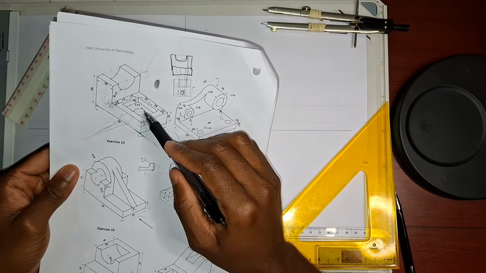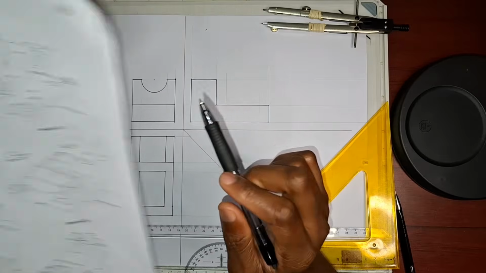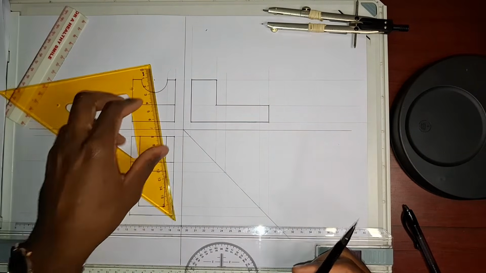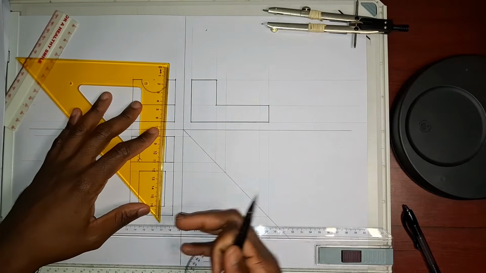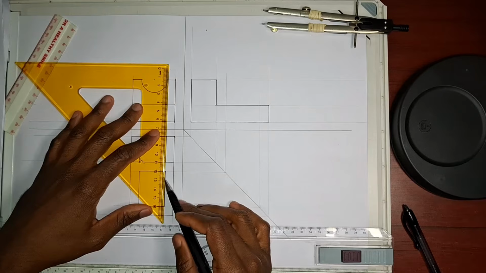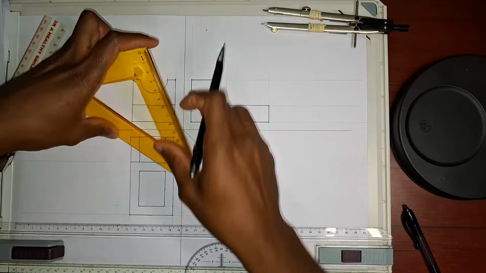So inside there is a hole, right? You see, there's a circle inside there. So we're gonna put that circle right there. So now it shows that that circle is 20 millimeters from the edge of that box. 120 is there, right?